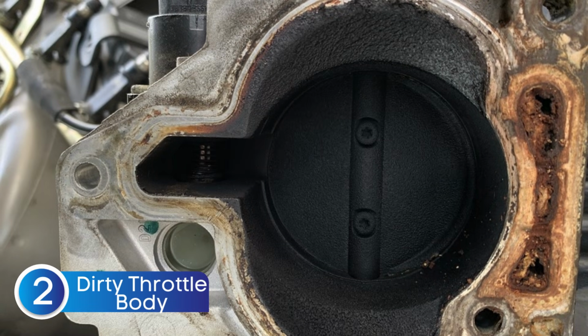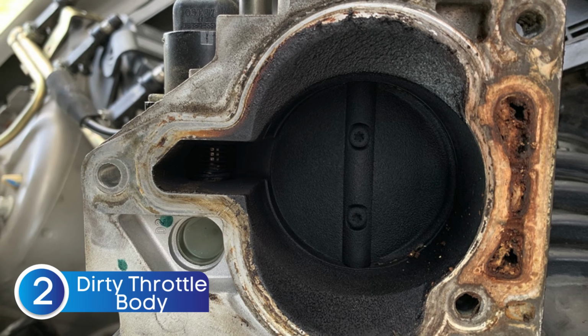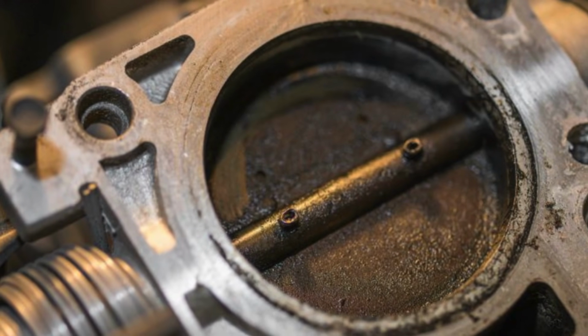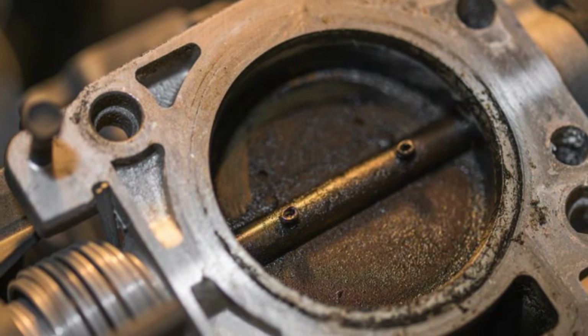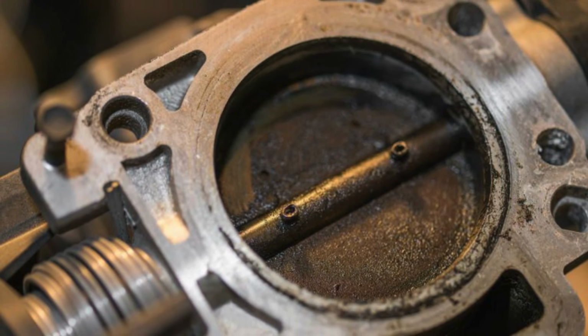Next, another very common cause of the P0120 code is a dirty throttle body. Over time, dust, oil vapors from the PCV system, and other contaminants can build up around the throttle plate and inside the throttle body. As these deposits accumulate, the throttle plate may no longer move as smoothly as it should.